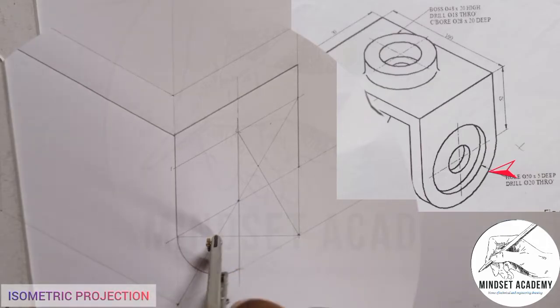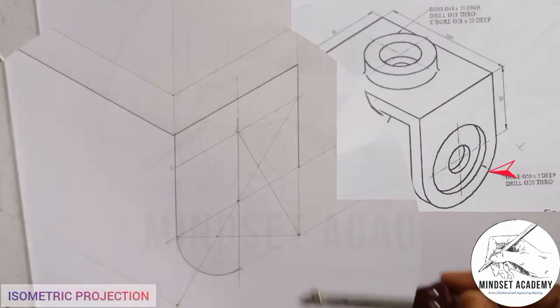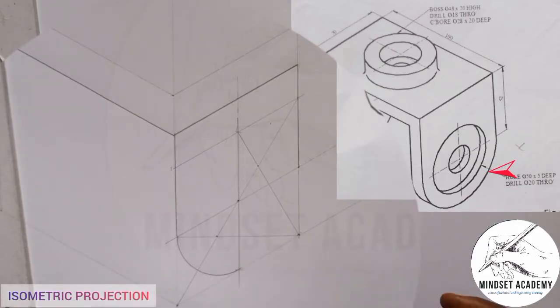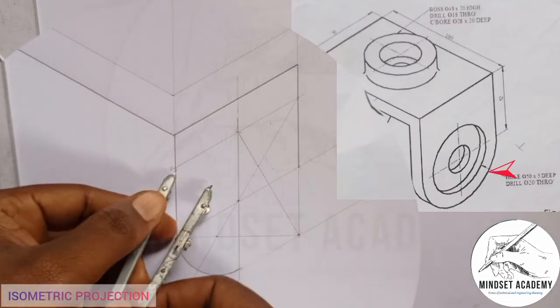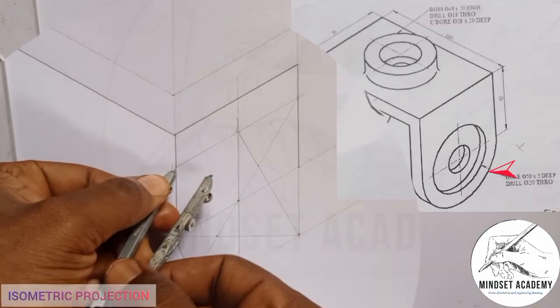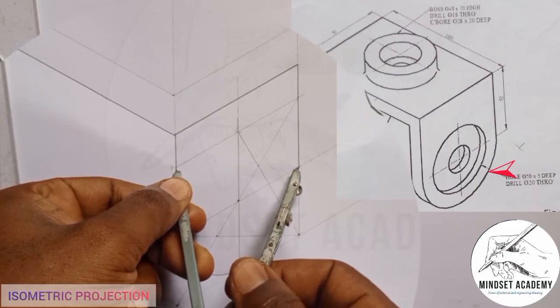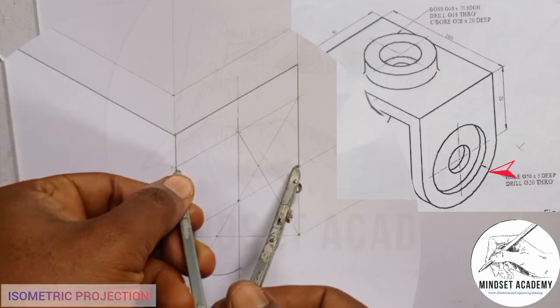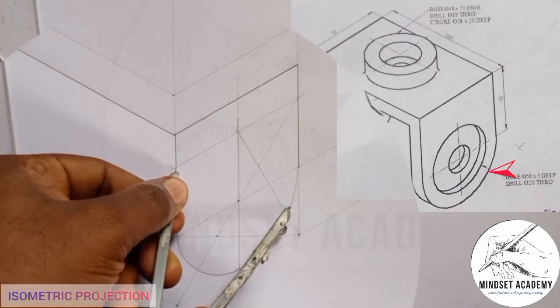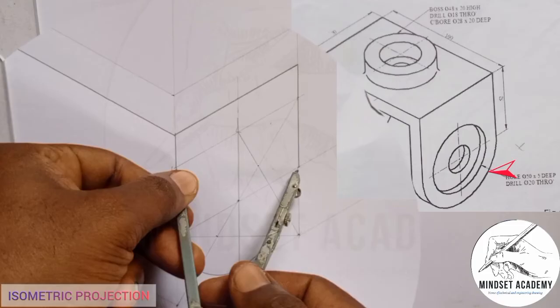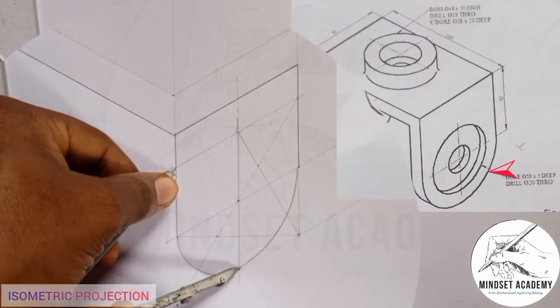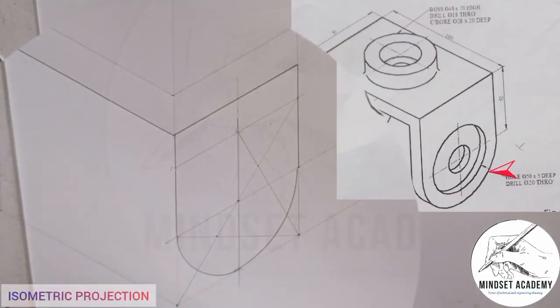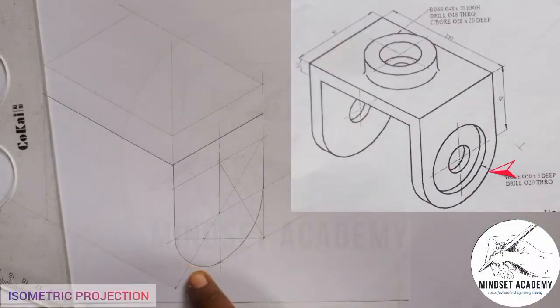We're taking it. Can you see that? And the next one is to get this curve here. I'll place it at this end here, right? I'll take it to this point here. You can see that. So we have brought out the shape here.